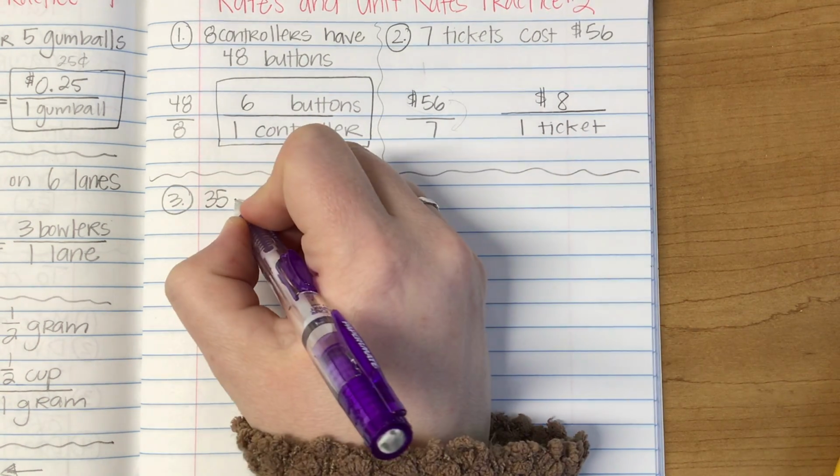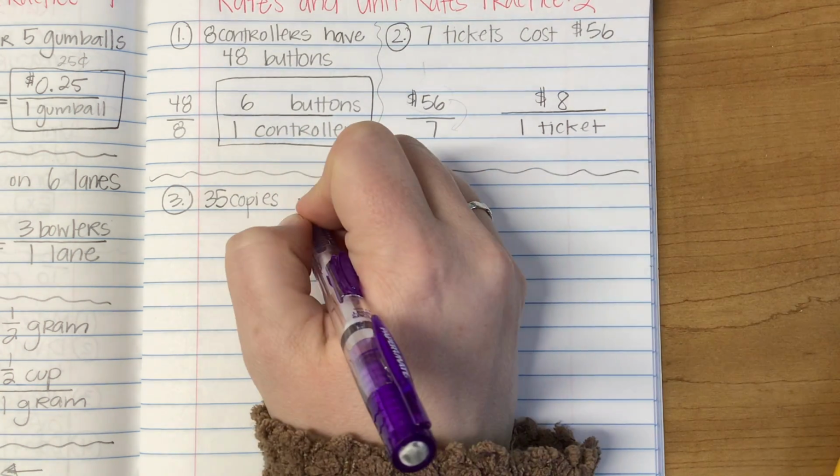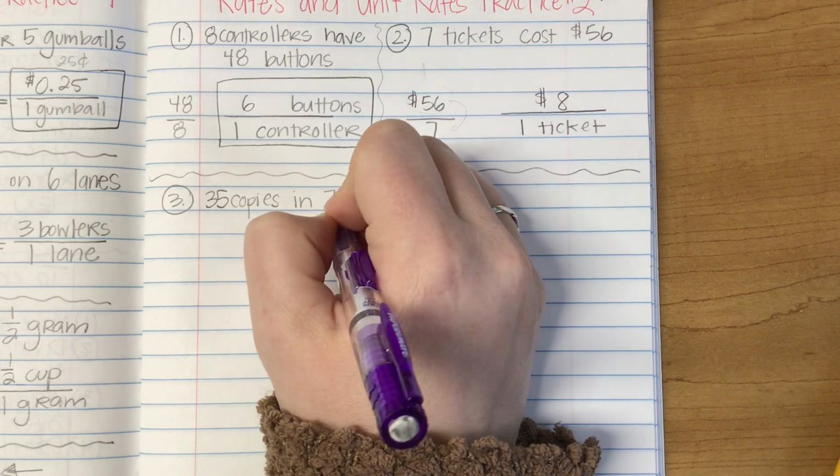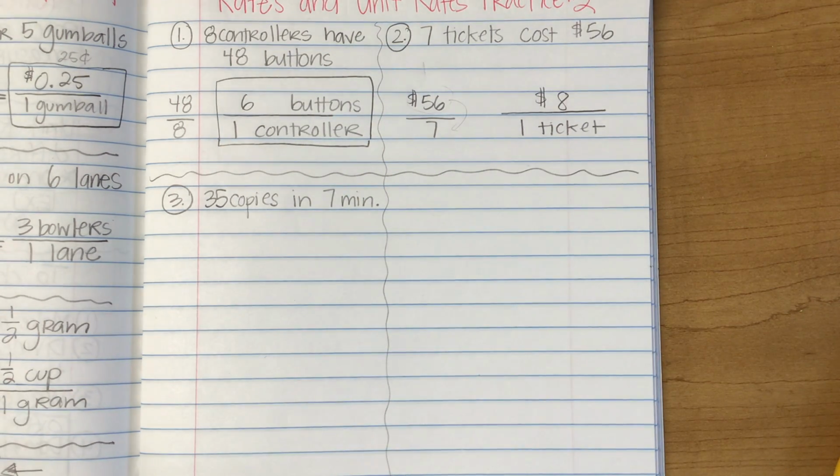Number 3, 35 copies in 7 minutes. Maybe I'm copying a really big packet.